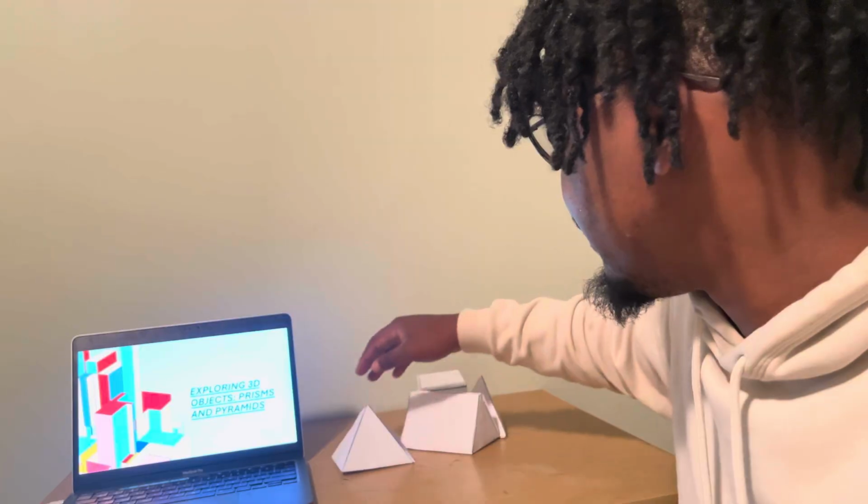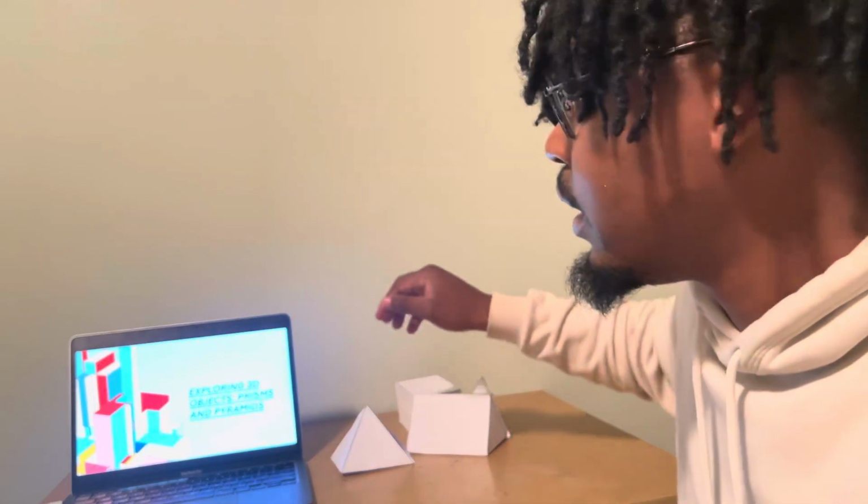We're talking about prisms and pyramids. As you can see here, I have my prisms and pyramids. So we're gonna continue with class.